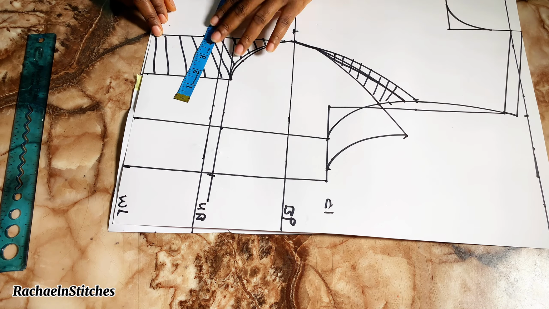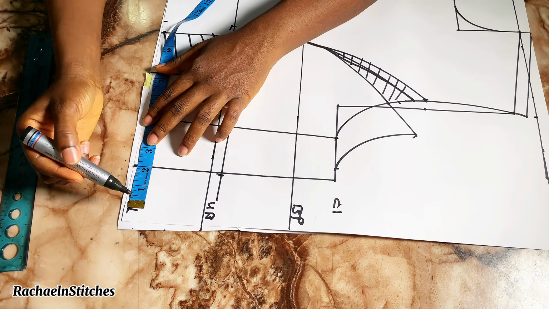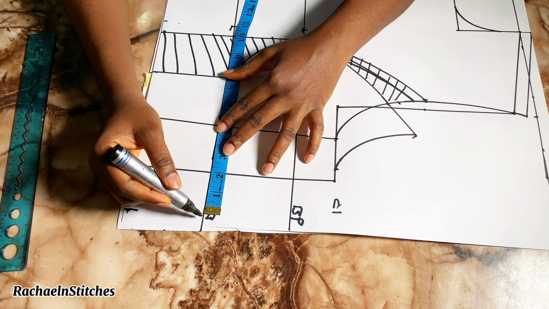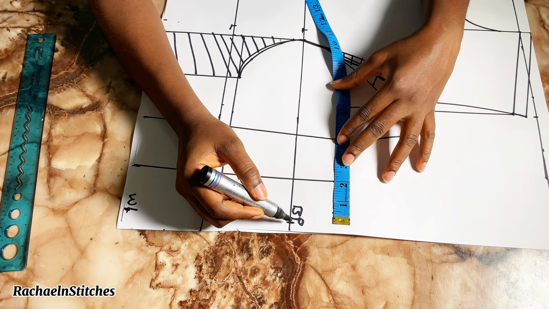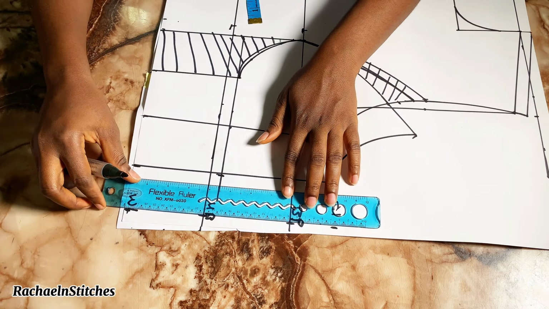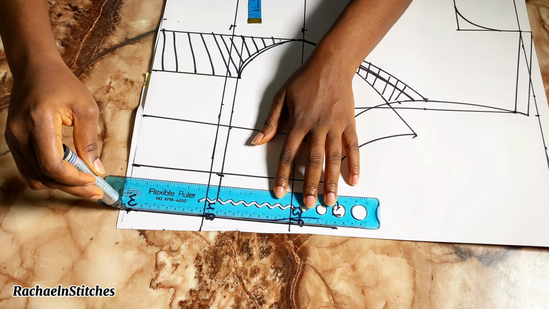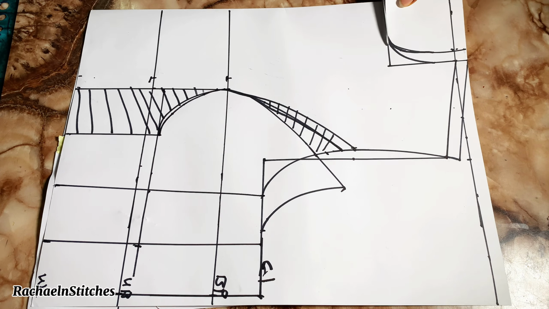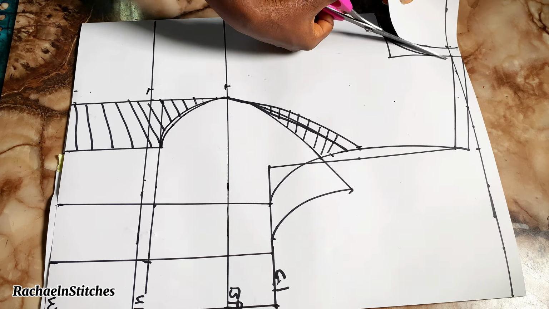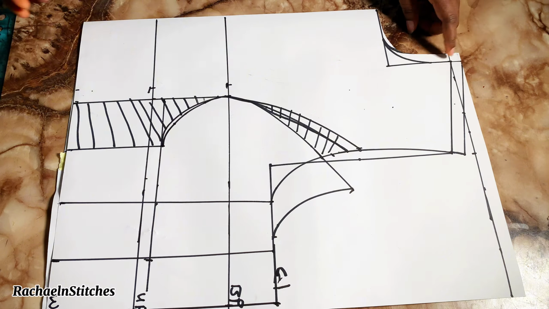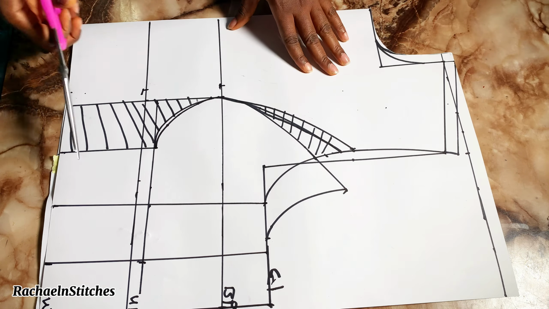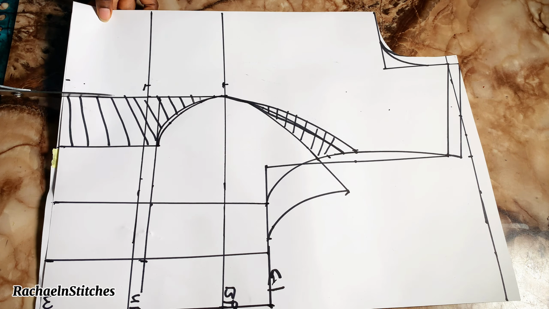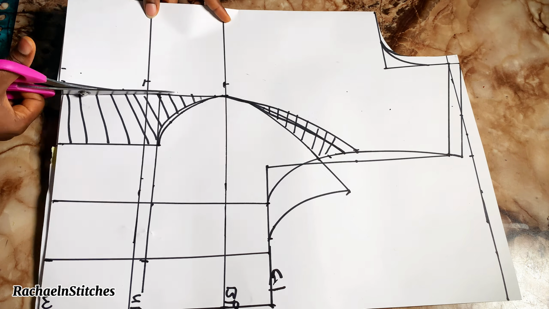So next, I'll be taking my sewing allowance. I'll be using 2 inches. I'm adding 2 inches all round. Make sure you add enough sewing allowance. Like I earlier said, it's better you have excess and trim out at the end of the day than to have shortage. So add enough sewing allowance to your pattern or your fabric. I'll go on and cut out at this point. Watch carefully how I'm going about my cutting so you can follow along without making a mistake.